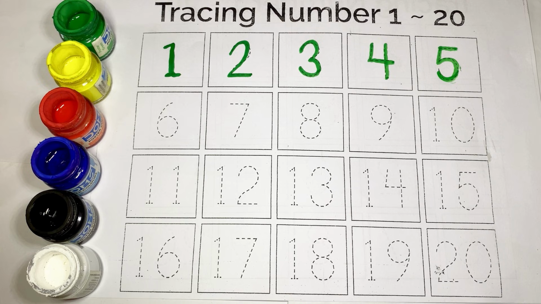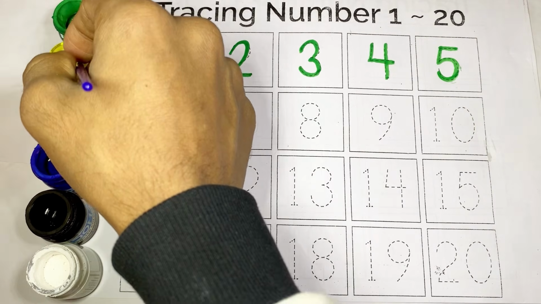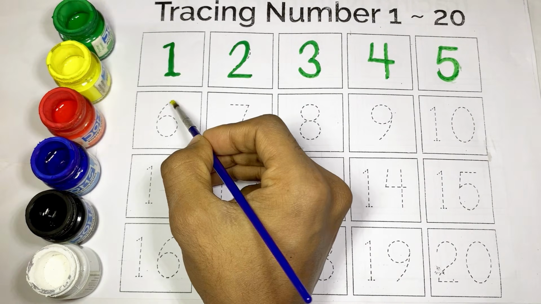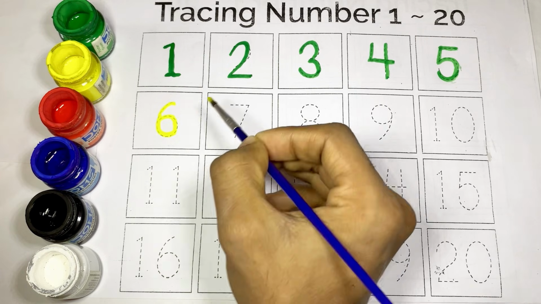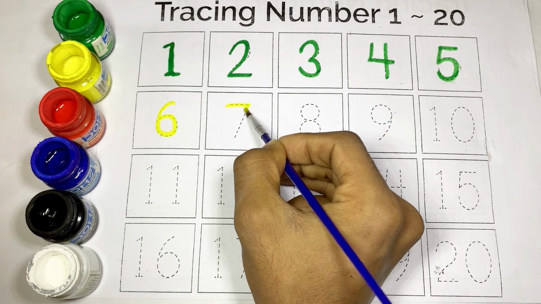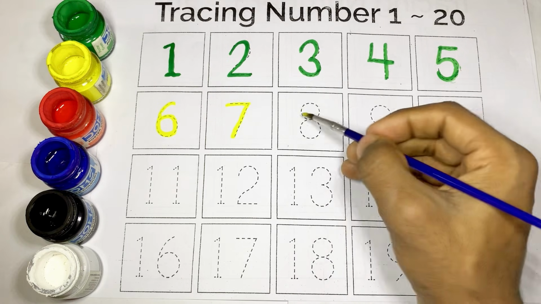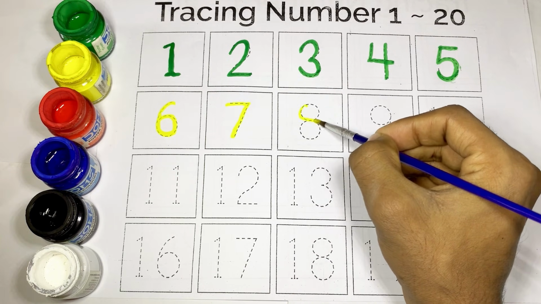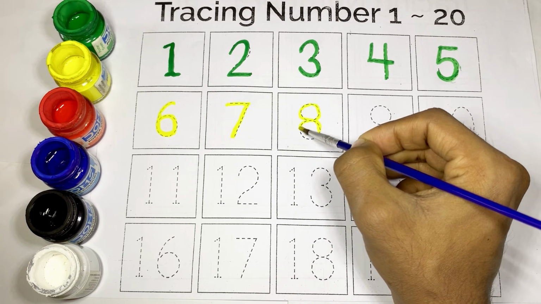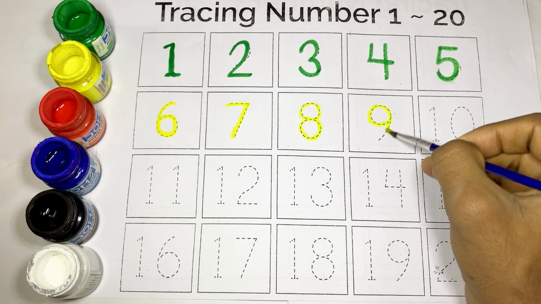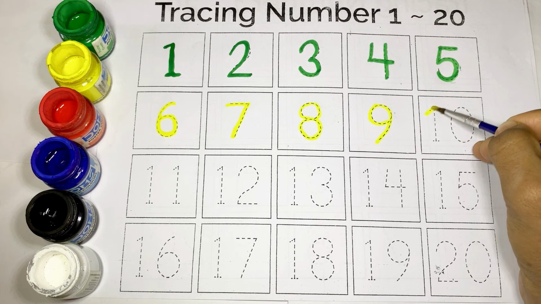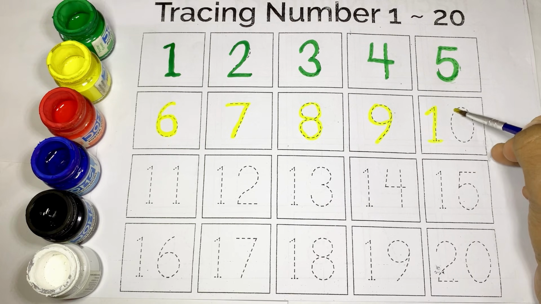Kids, now the number 6, and use yellow color. This is 6, S-I-X, 6. This is 7, S-E-V-E-N, 7. This is 8, E-I-G-H-T, 8. This is 9, N-I-N-E, 9. This is 10, T-E-N, 10.